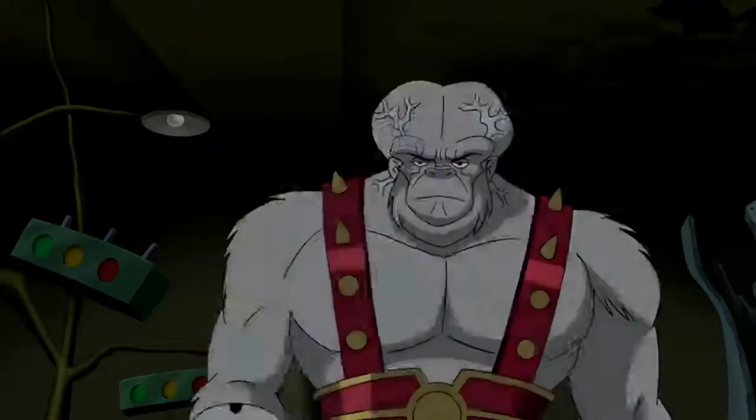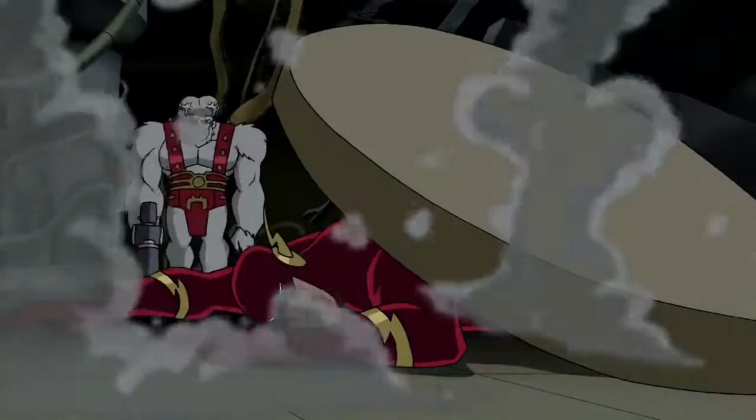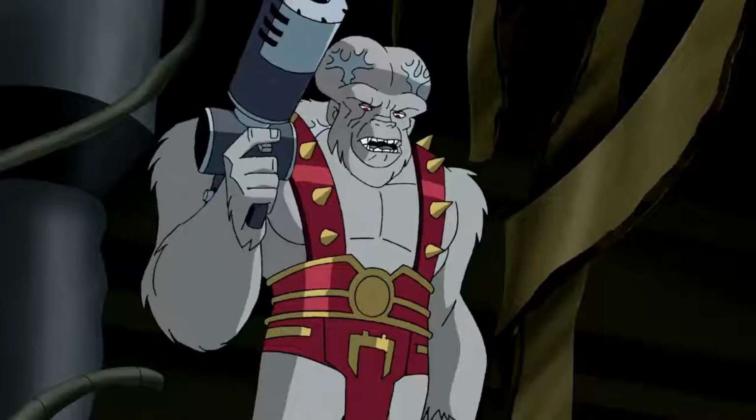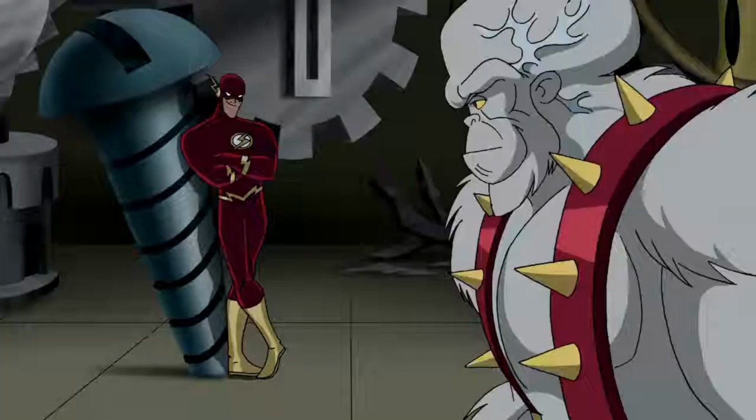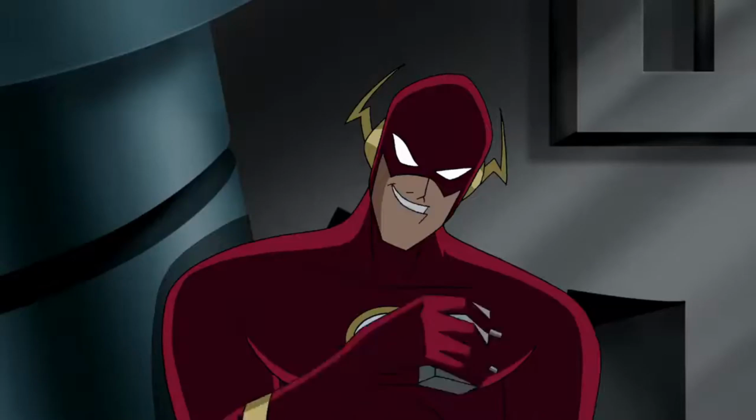In the Justice League animated series, Ultra-Humanite is depicted in his albino gorilla form. This version is a cultured and intellectual villain with a fondness for classical music and a disdain for modern art. Unlike the comic version, he shows a more benevolent side, helping heroes for personal reasons.